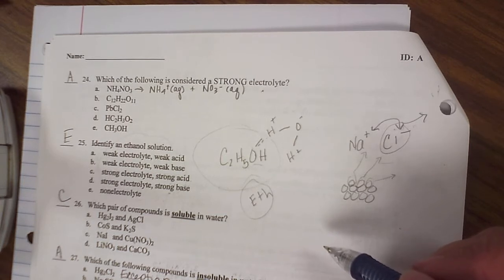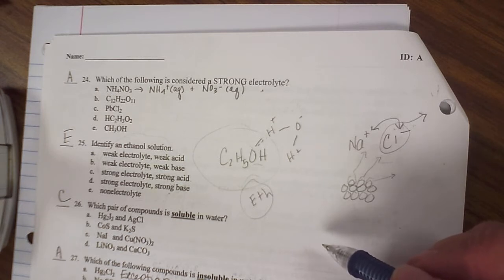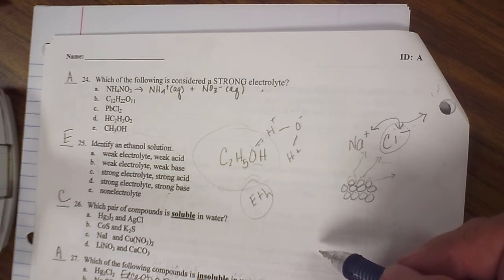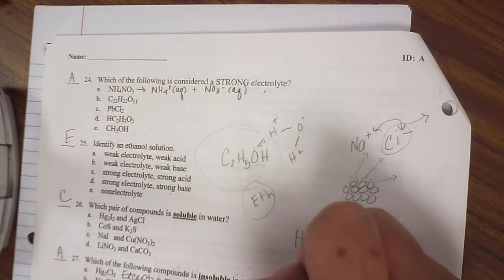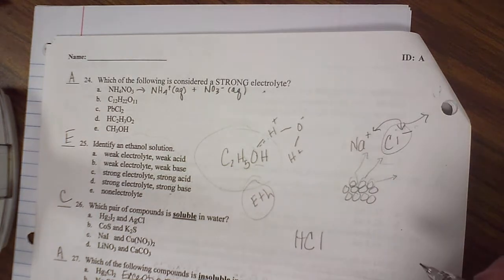The first ones you're looking at are those family 1s, family 2s, ammonia, nitrates, and acetates. There are no exceptions. Those are strong electrolytes. They will dissociate absolutely. Acids with those will be strong electrolytes, those strong acids on that strong acid list.